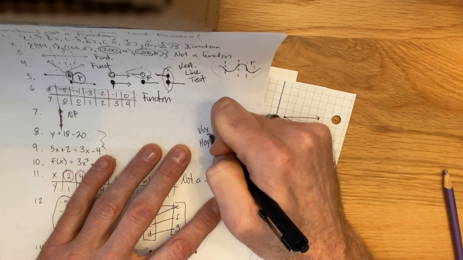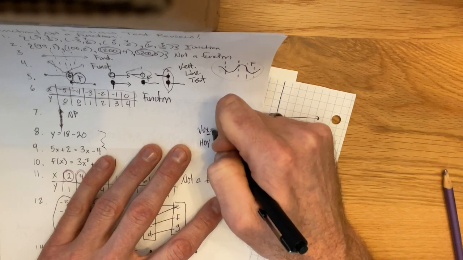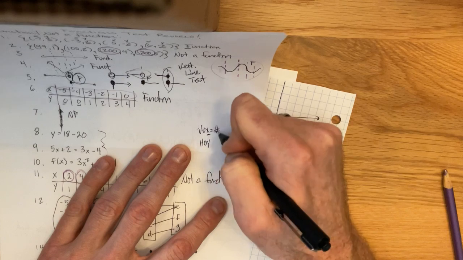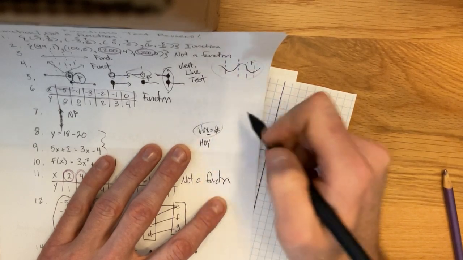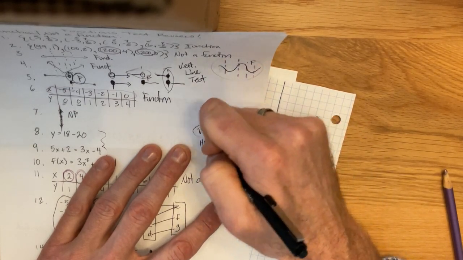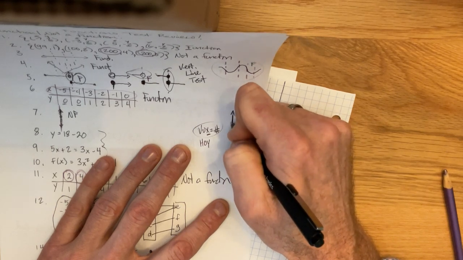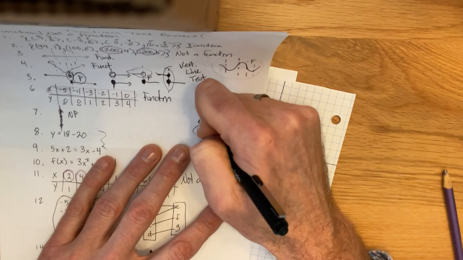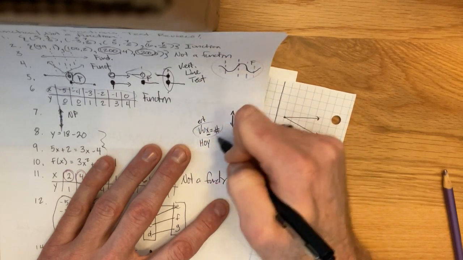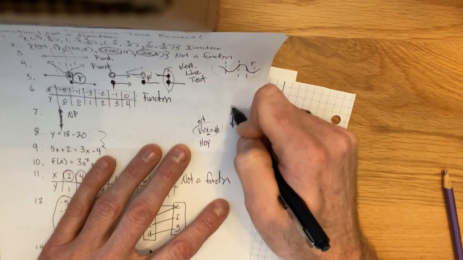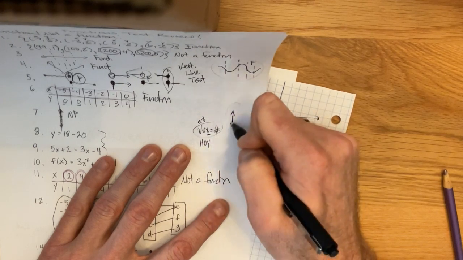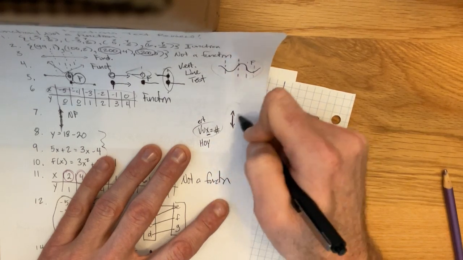So when we get a graph that is x equals a number, then that's a Vux graph. When we say Vux, what we mean is it's a vertical line, right? It's vertical, and that slope is undefined, and it's x equals something. So that's a Vux graph.